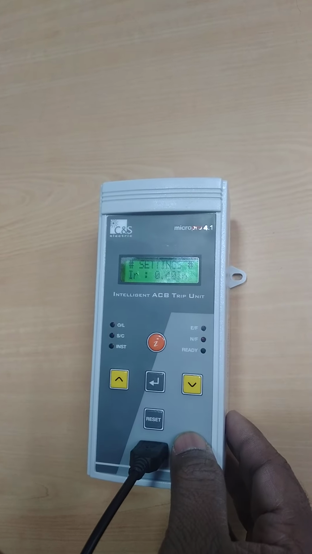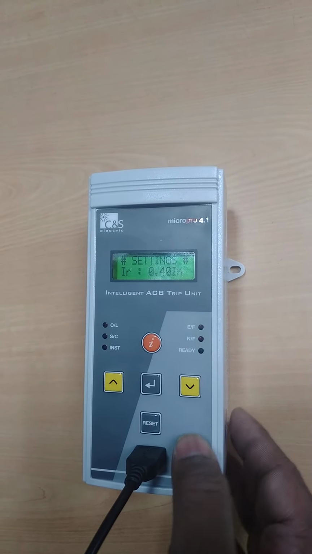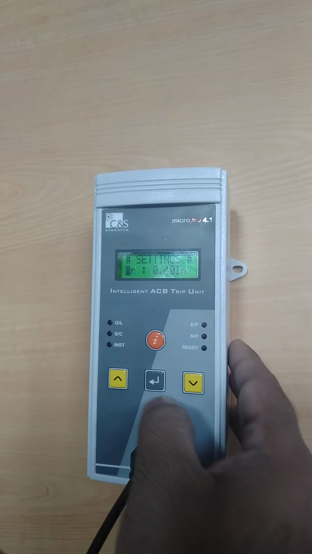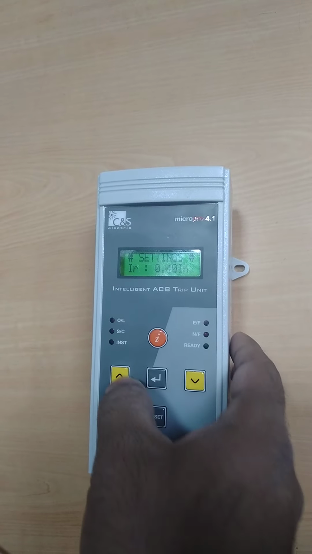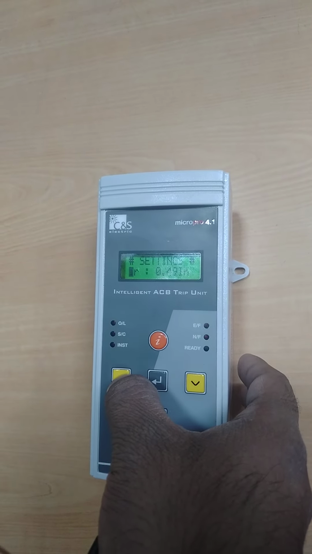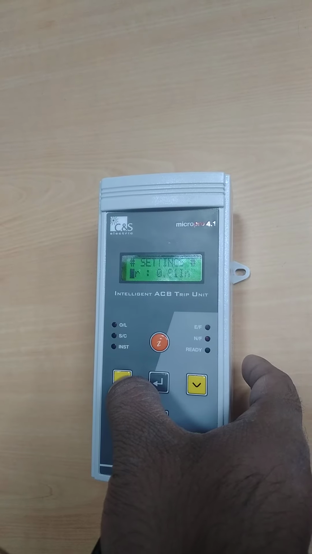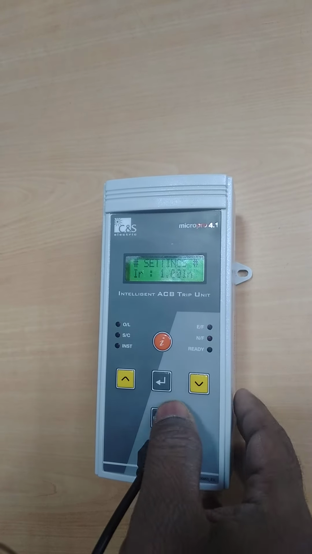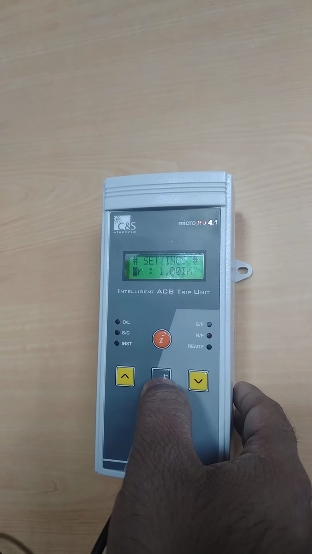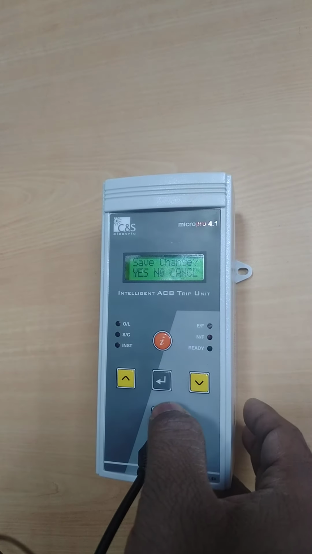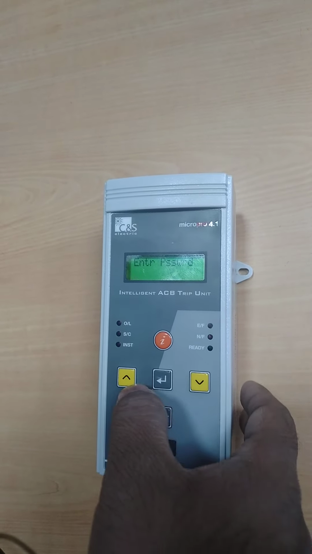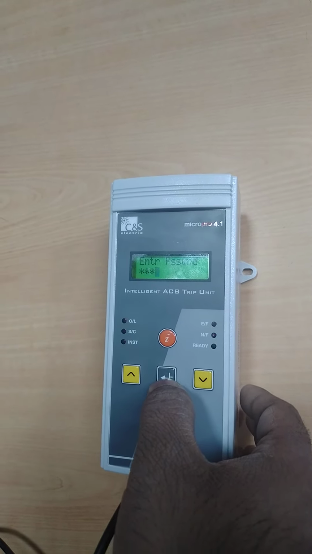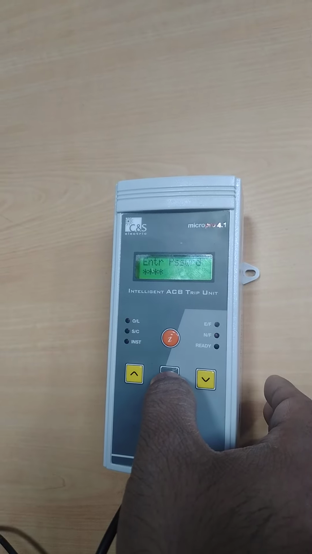In the protection menu, first is the LT setting, which is also called the overload setting, and it can start from 0.4. Let's press enter one time and press the up button to change the settings. It can be disabled also. I am setting it as 1 IN. To save the settings, press enter, press S, and press enter 4 times with the default password to change the settings, and the fifth one for confirmation.